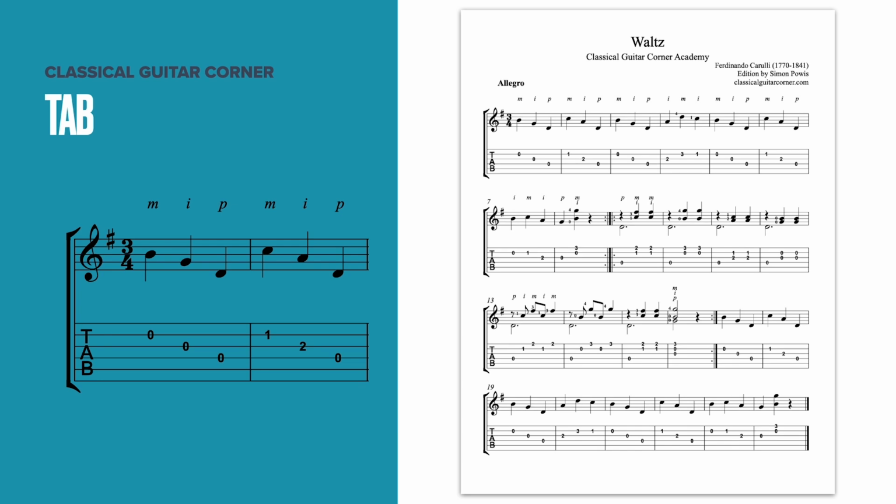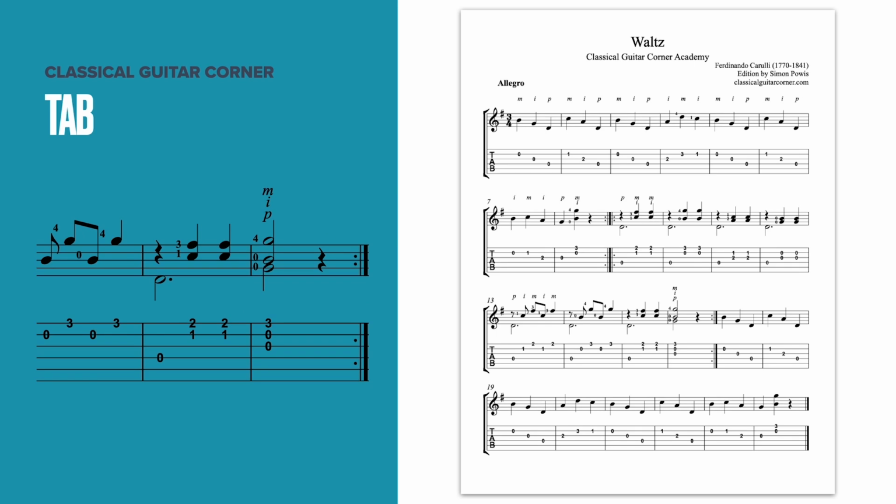Tab has 6 horizontal lines. Each one represents a string on the guitar. The top line represents string number 1, E, and the bottom is number 6, low E. When there is a number on that line, it means to play the note at the corresponding fret number. For example, if there is a 1 on the second line from the top, it means to play the first fret on the second string. If there are numbers stacked on top of each other, over different strings, it means you have to hold down all those notes and play a chord.